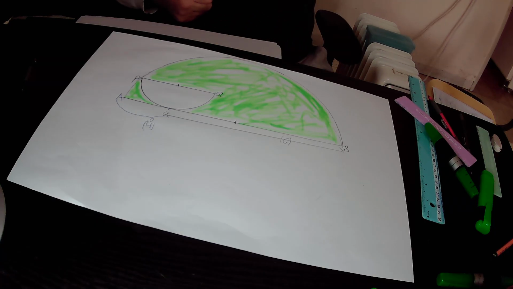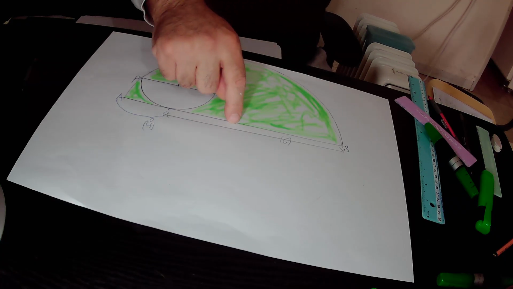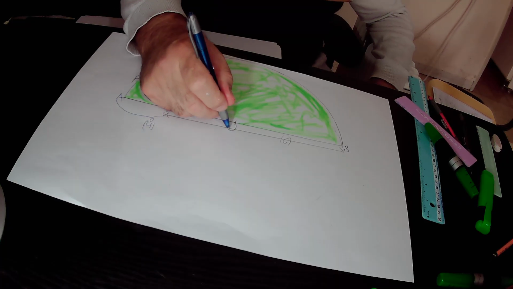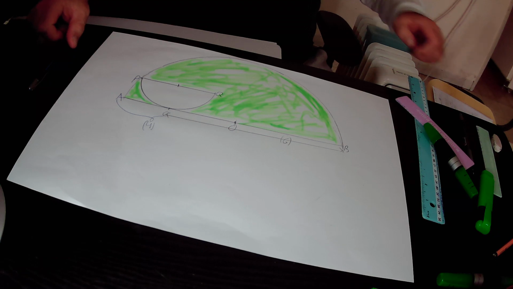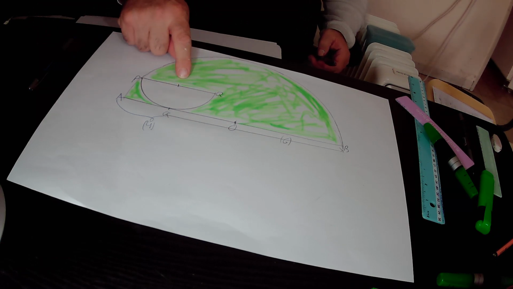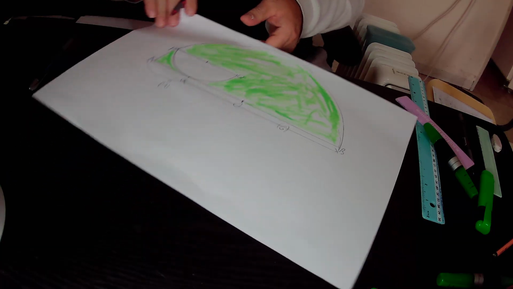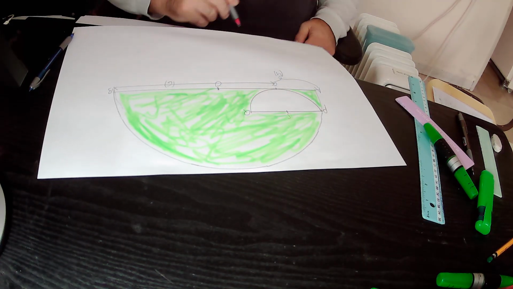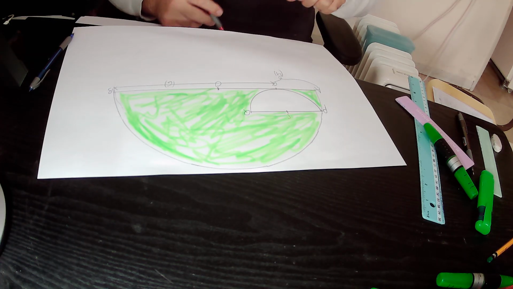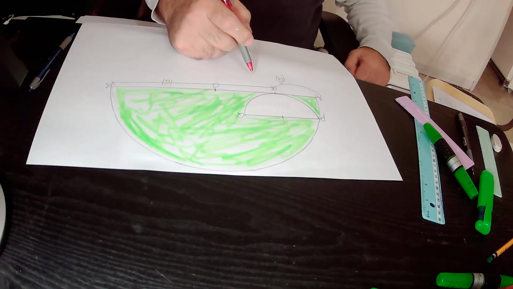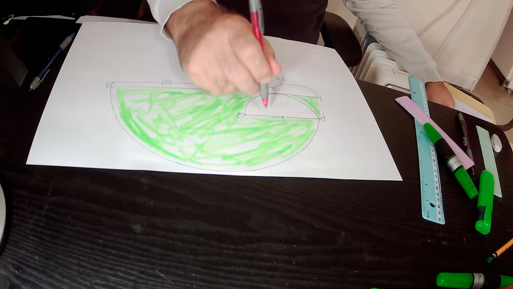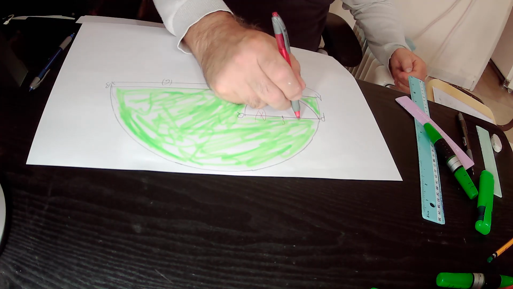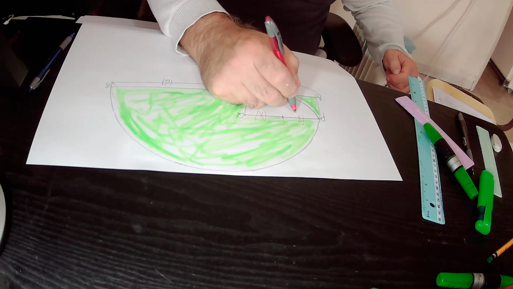So first of all, the center of this big semicircle is point O. And the center of this small semicircle is point S. Likewise, we define the radius of this small semicircle as x. So the radius SQ equals x. Likewise, the radius SP of this small semicircle also equals x units in its length, according to our definition.